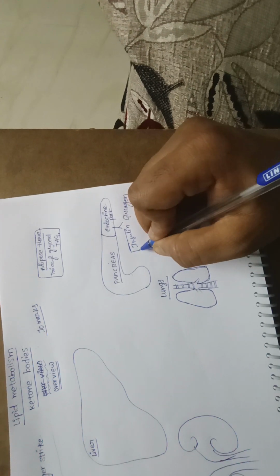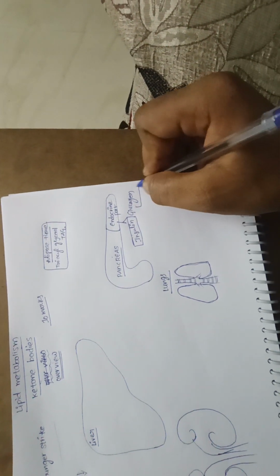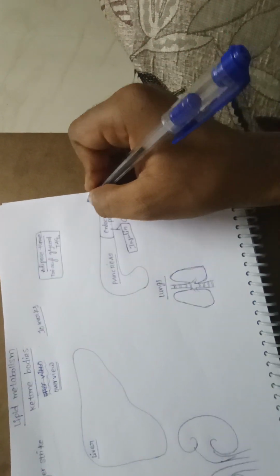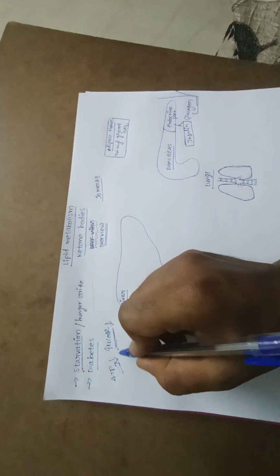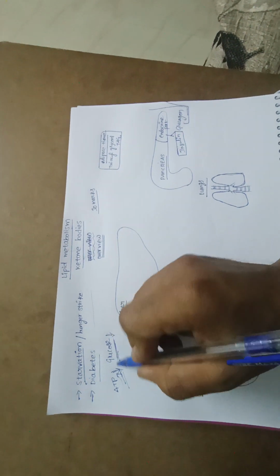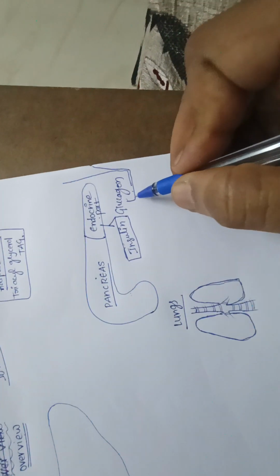Insulin doesn't play any role in the synthesis of ketone bodies, but glucagon does. Glucagon is released whenever there is no glucose and low levels of energy in the body.